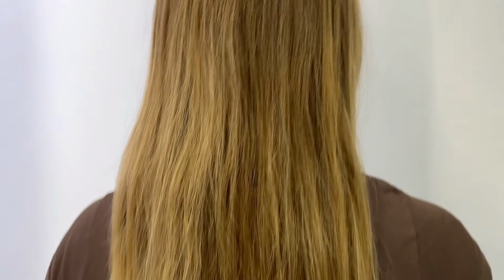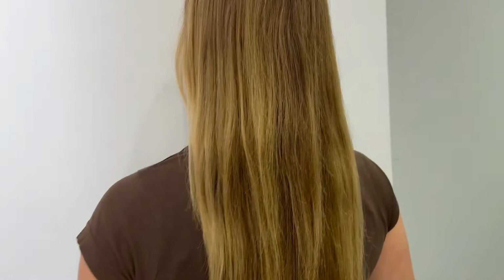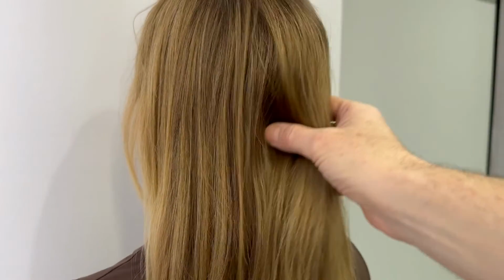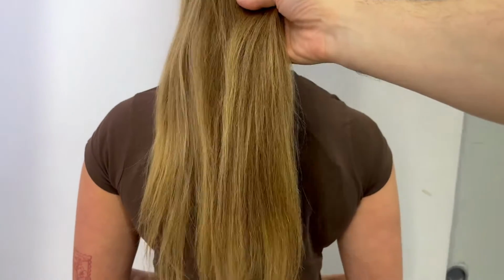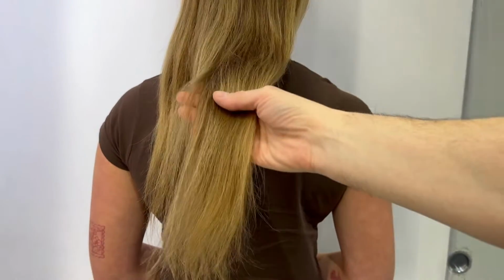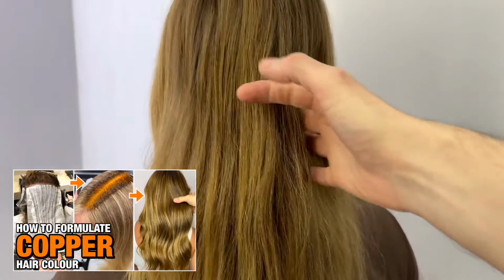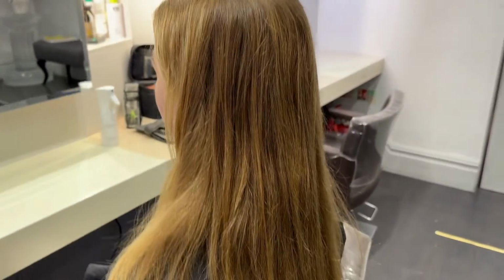Let's get on with gorgeous Molly's process. First up, let's have a look at Molly's canvas. She's been a model of mine now for a couple of years, and she has existing highlights, although last time she did have a copper gold gloss. But of course, with summer looming, she wants to go lighter.